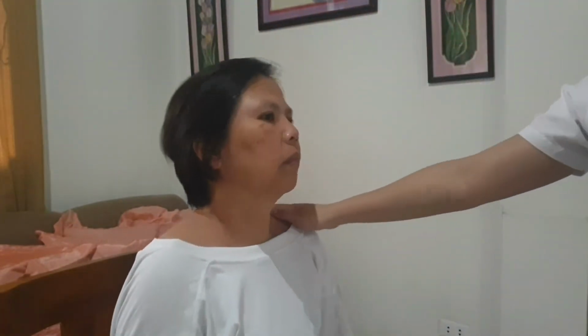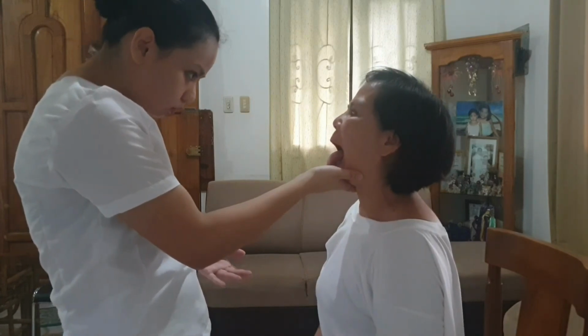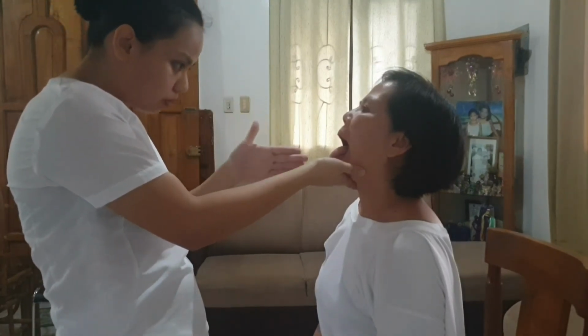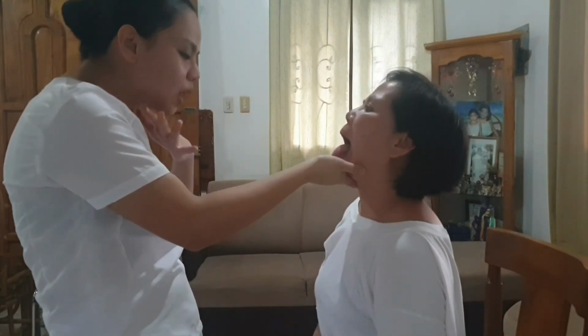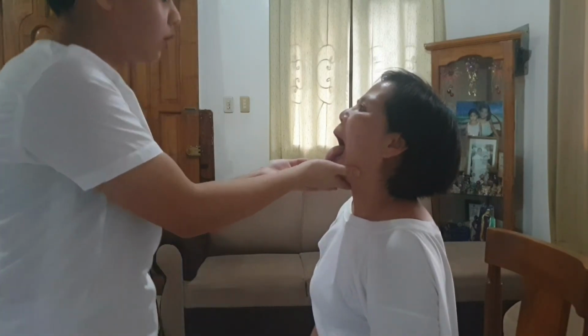Okay, the last one is CN12, which is the hypoglossal. We are going to assess for tongue atrophy and fasciculations. Okay, so Rachel, what I want you to do here is stick your tongue out like this. Okay, so I'm going to observe your tongue. I'm just going to note for asymmetry and deviations from the midline if there is any. Please stick it out properly. Okay, very good. You can close your mouth now.